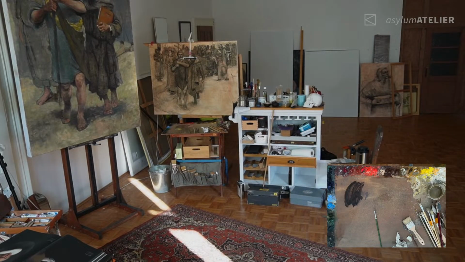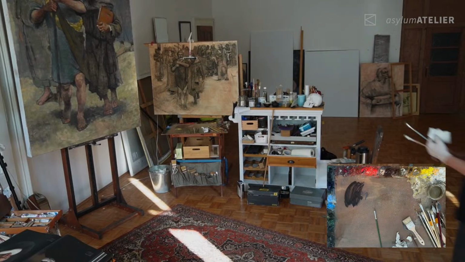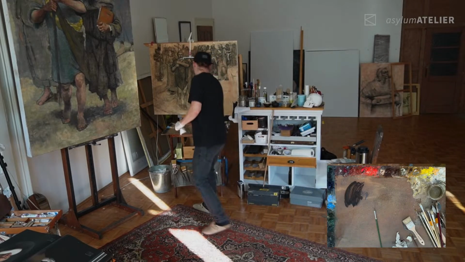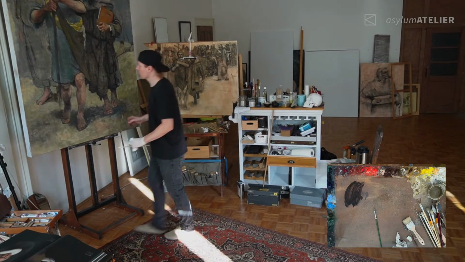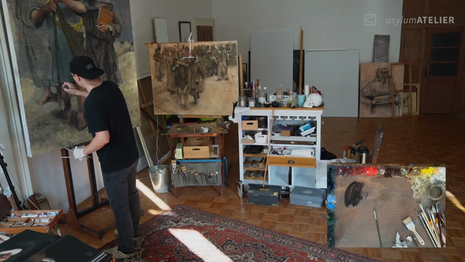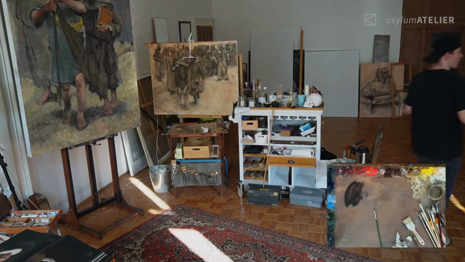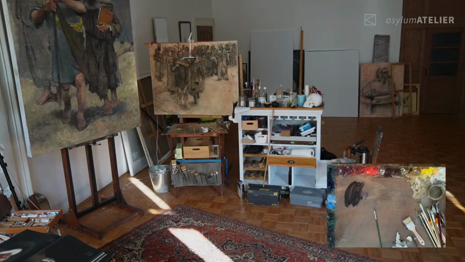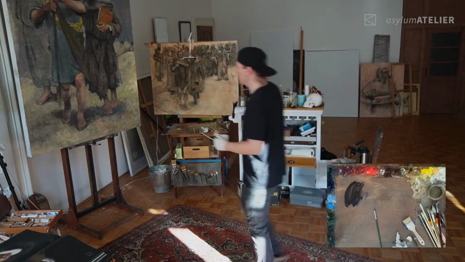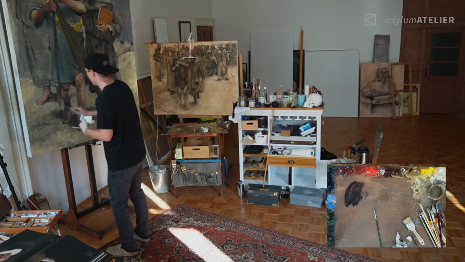And do I even need the second foot to be visible? I don't know, do I? Let me see. I don't think it's necessary. This is probably the important part that I was talking about with the composition.